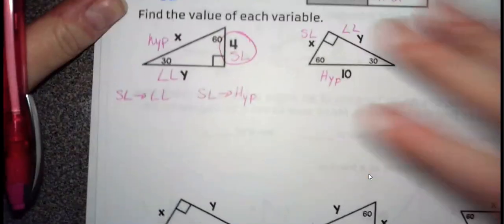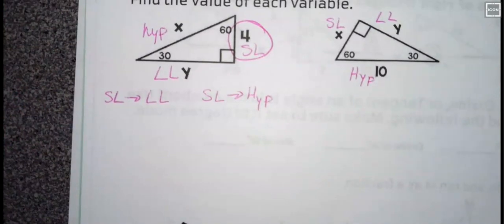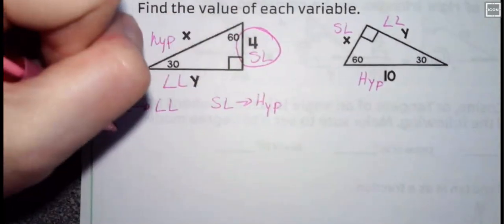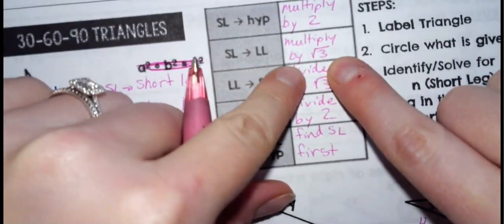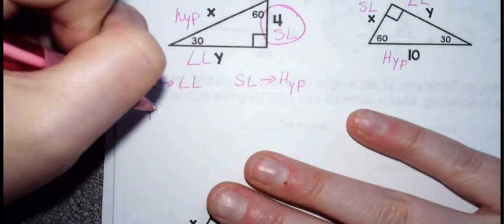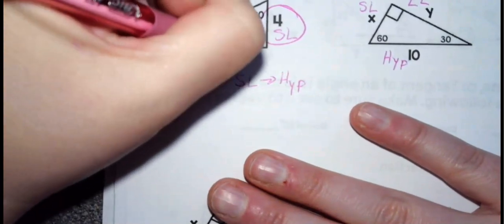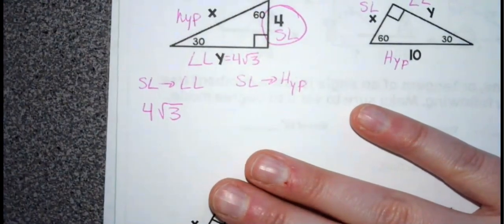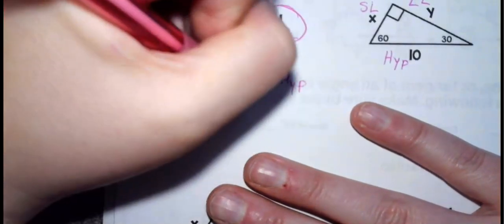And doing it like this really keeps things organized and helps you to understand what's going on. So short leg to long leg is 4, and then you look up here. How do I get from short leg to long leg? I need to multiply by the square root of 3. And I know that because of my little chart up there. So 4 times the square root of 3 is just literally 4 square root 3. And then we're done. That's short leg to long leg. That's pretty easy.